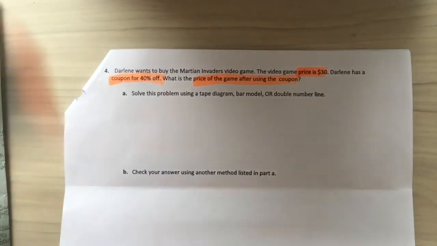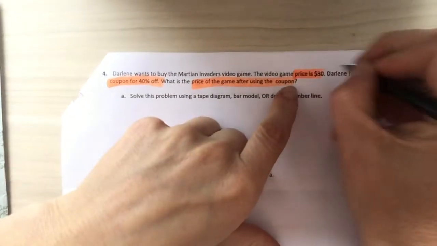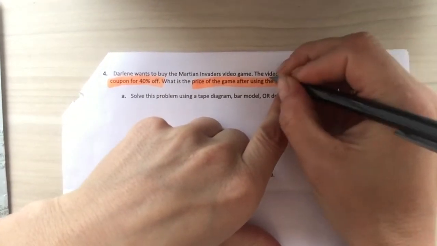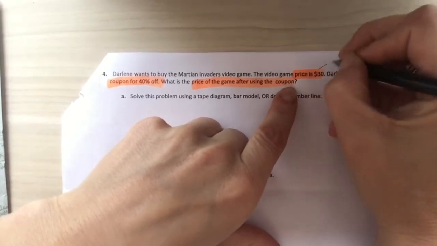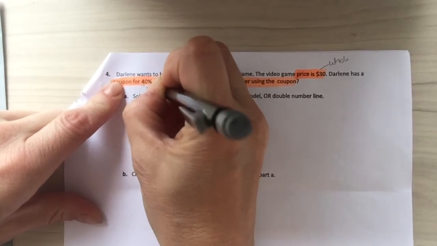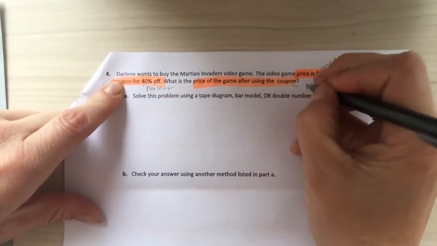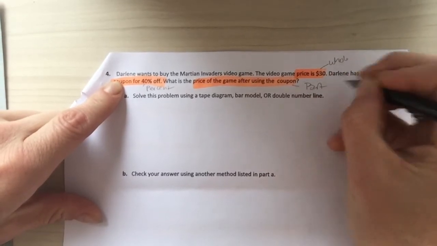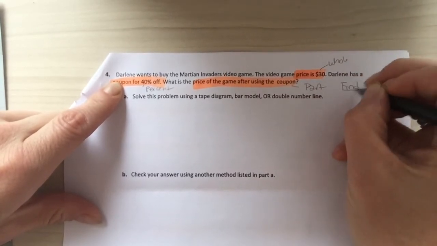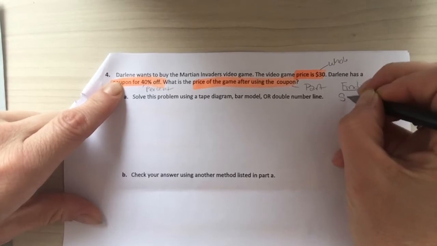So I need to do percent part whole. So the price, since it just says the price of the game is 30, that's my whole. Percent, that one's pretty obvious. What is the price of the game after using the coupon? That's my part. And what they're asking for is the sale price. So I'm going to say find sale price.